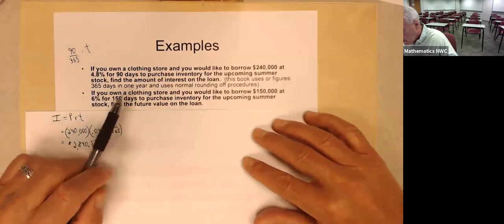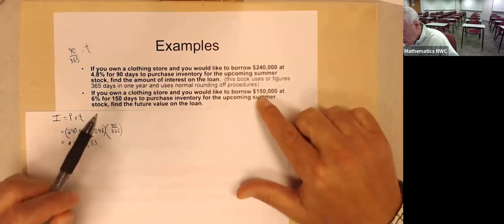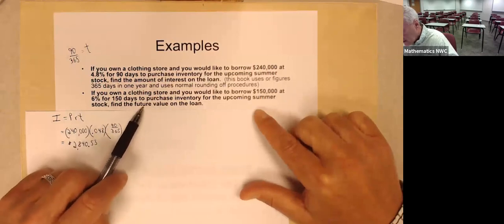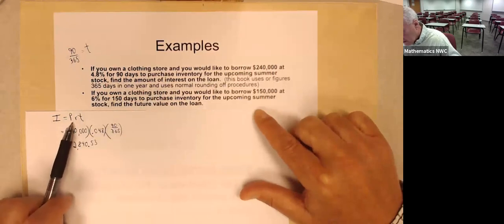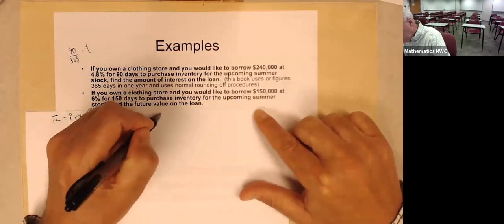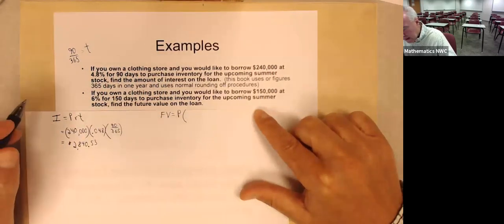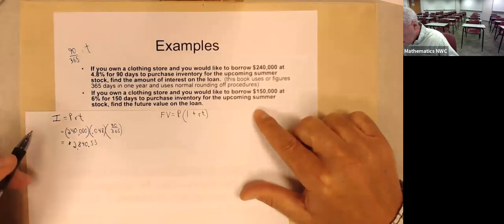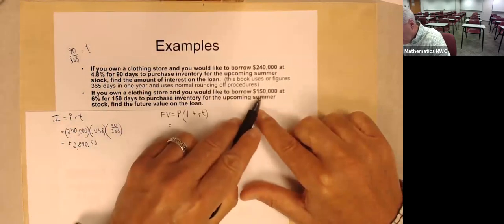Okay, another problem, similar. Like to borrow $150,000, 6% for 150 days. Find the future value. That's a little different. Last time we found the amount of interest. That meant we used a simple interest formula. Here we want to find the future value. Well, that formula, you recall, future value, it was equal to the principal multiplied times 1 plus RT. So now I need to use this formula instead. So my principal is 150,000.